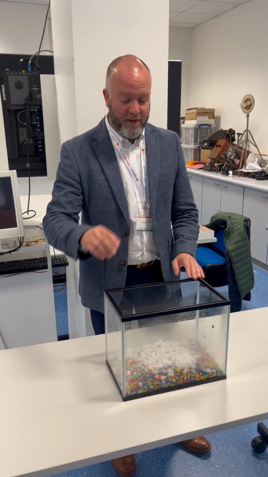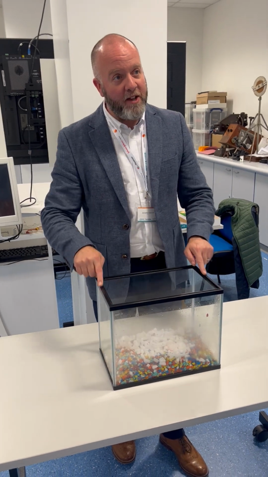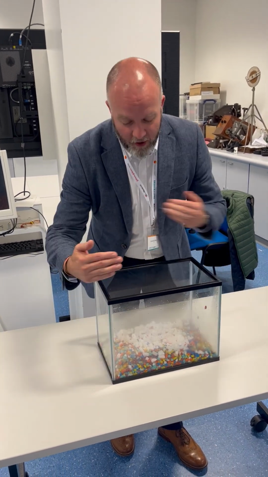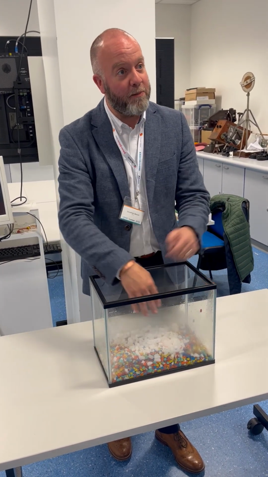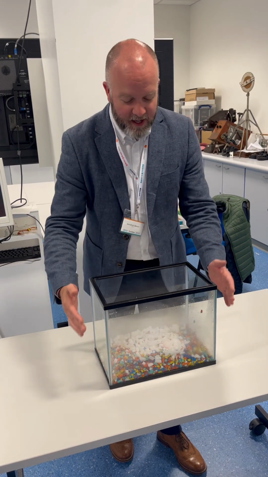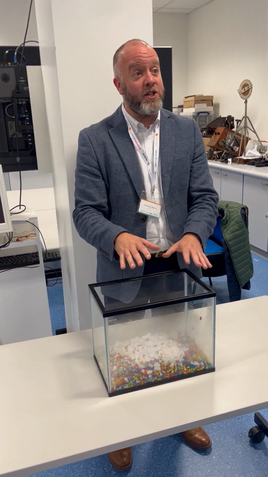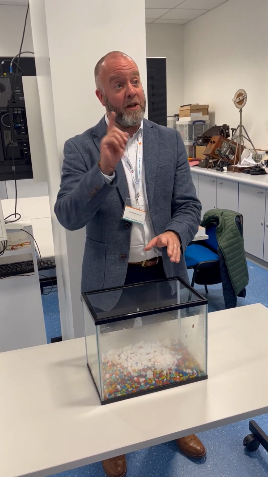Okay, brilliant. So what we have here is a cross section of the tear film. It feels like it's a magic trick, but obviously it's not. But it is a cross section of the tear film. And I need you to use your imagination. And why I need you to use your imagination is because of this.